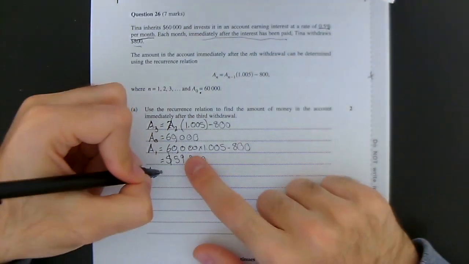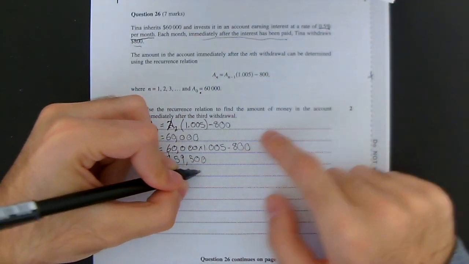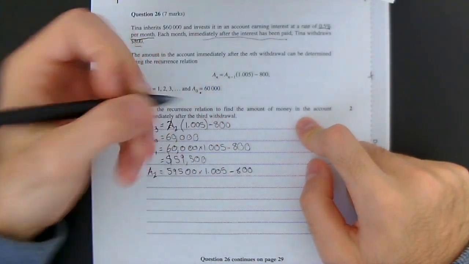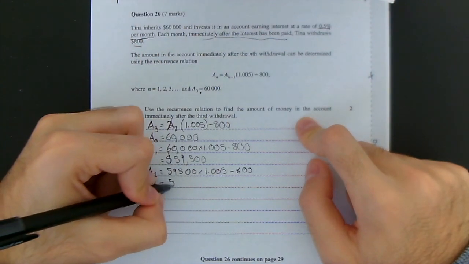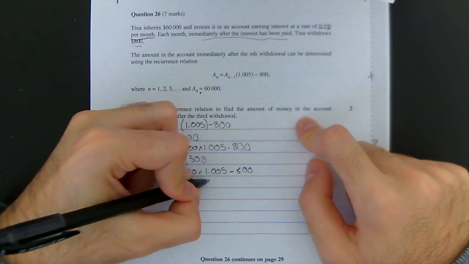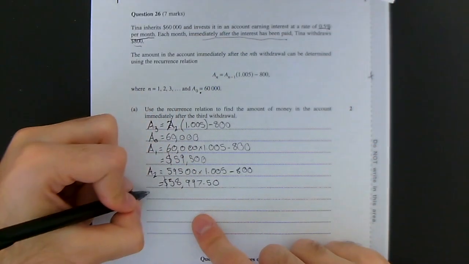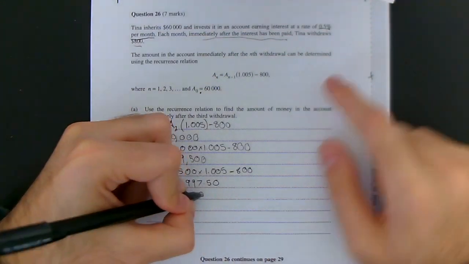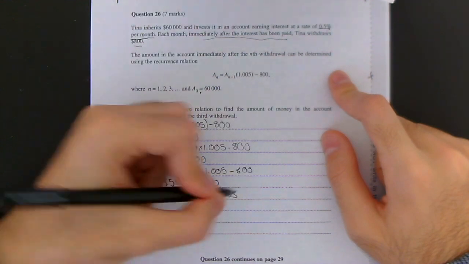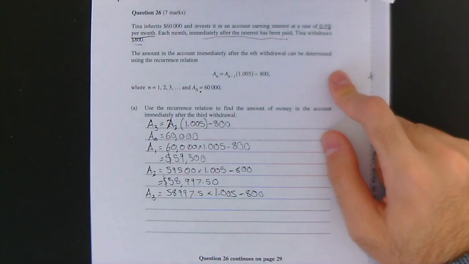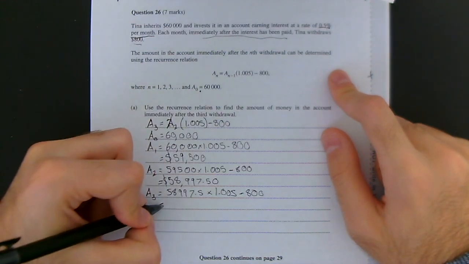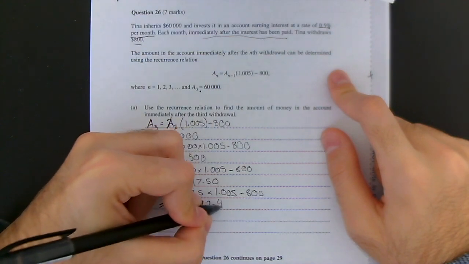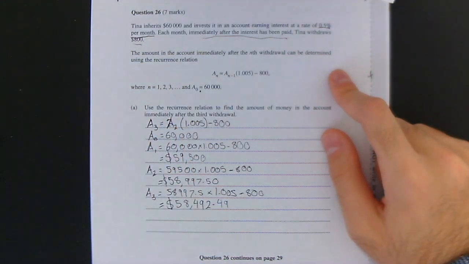A2 is then equal to A1, which is 59,500, times 1.005 minus 800, which is equal to 58,997.50. And then A3 is equal to 58,997.5 times 1.005 minus 800, which is just equal to 58,492.49. Okay, simple as that.